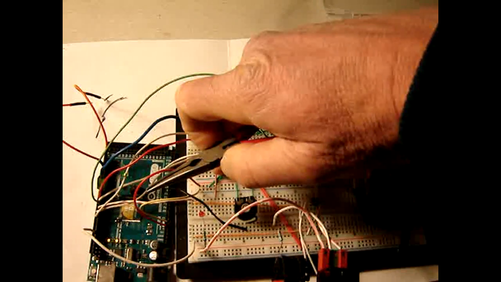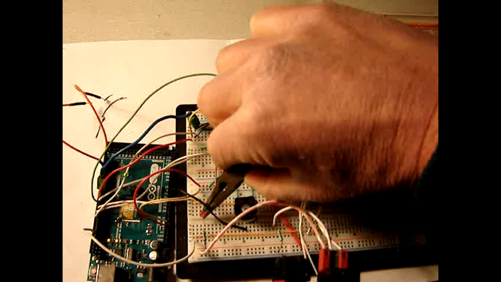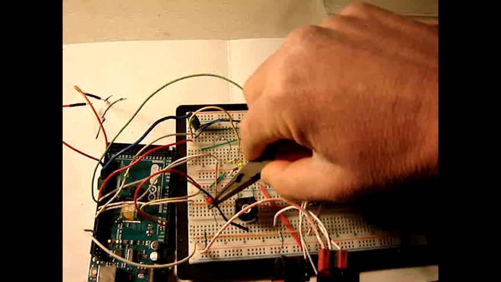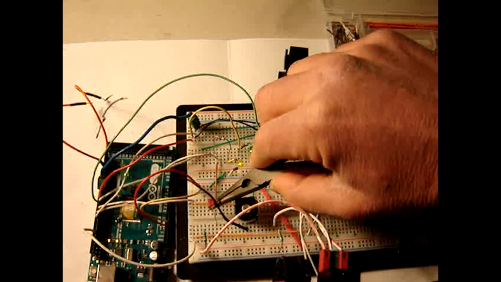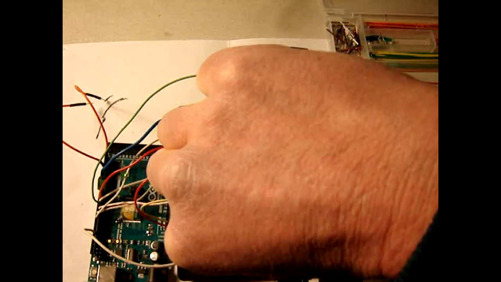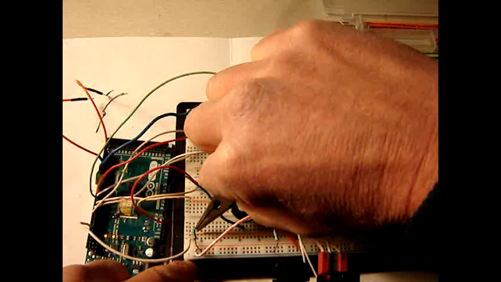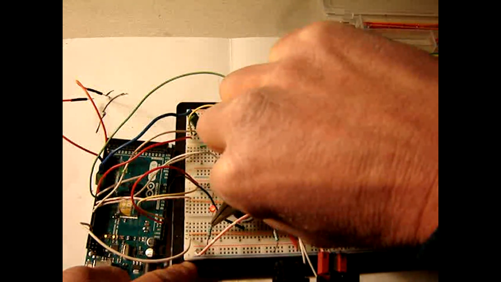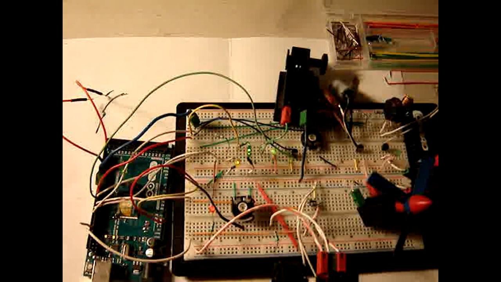And I'm curious if the wire will stick, and then the LED is going here, and this does work.